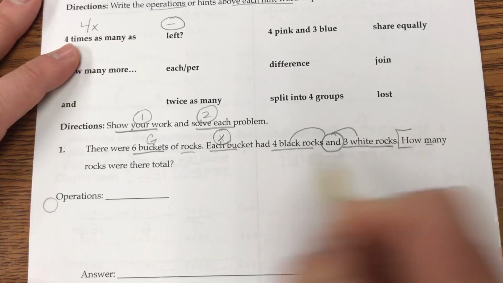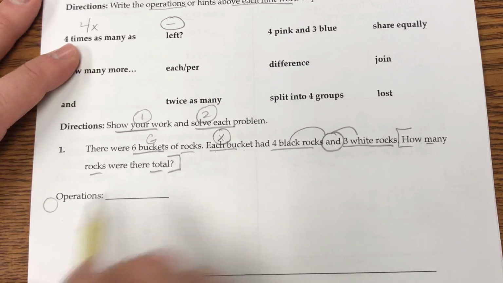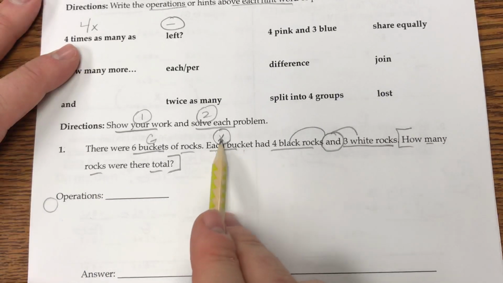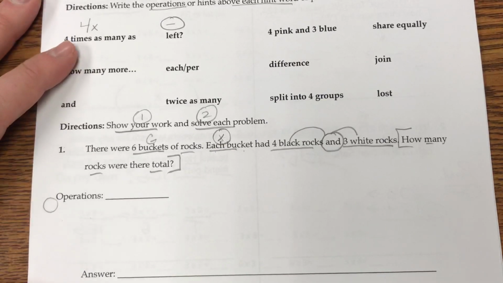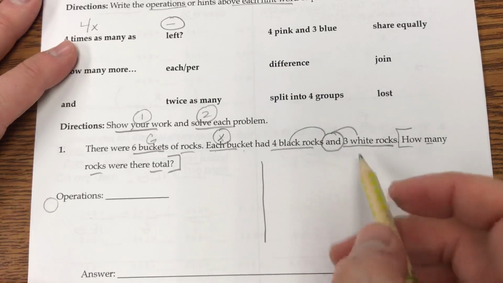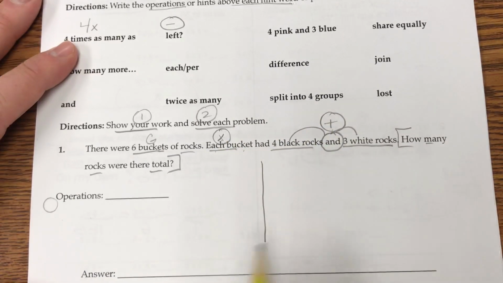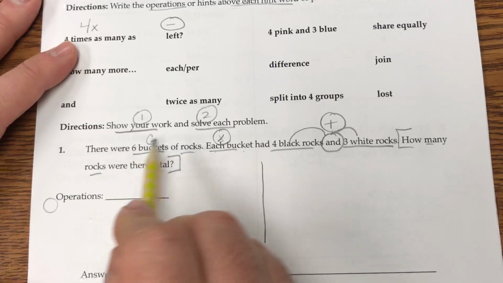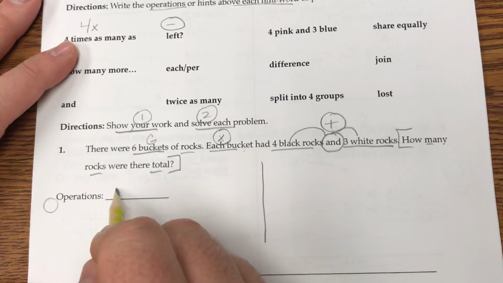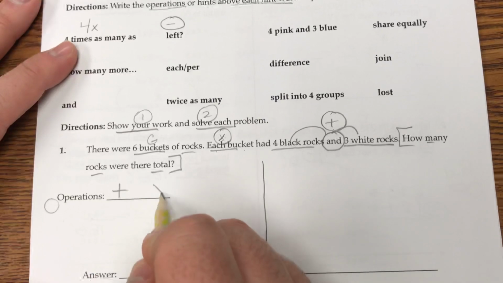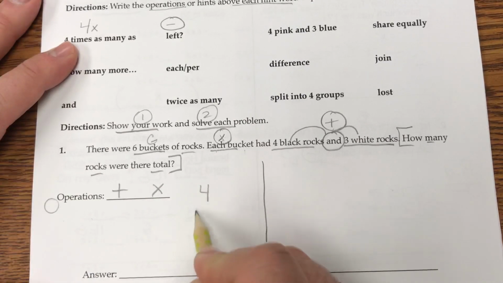Here's your question. How many rocks total? So we don't know the total, so each definitely means multiply. All right, make sure you break your section into 2. I can tell that I need to add and multiply. So we can't do 6 times 4 and 3, so we need to add first and then multiply.